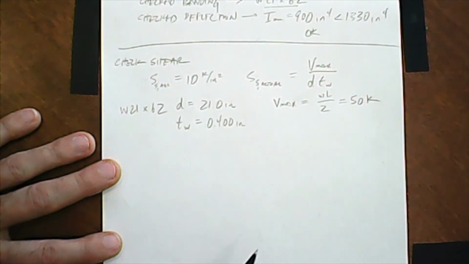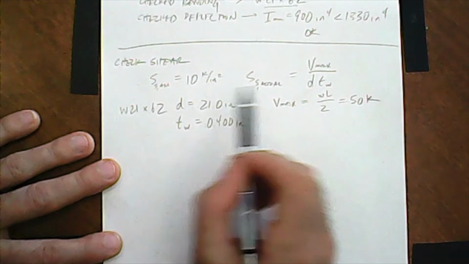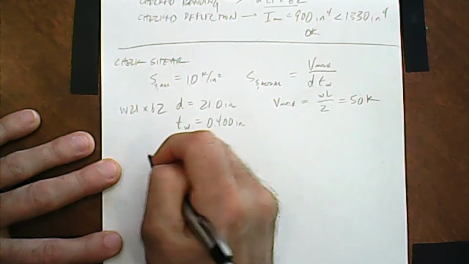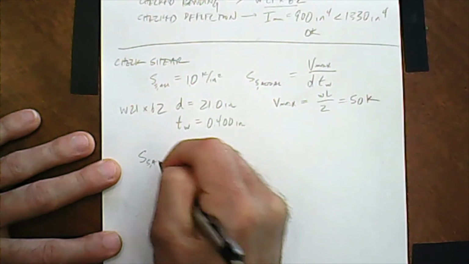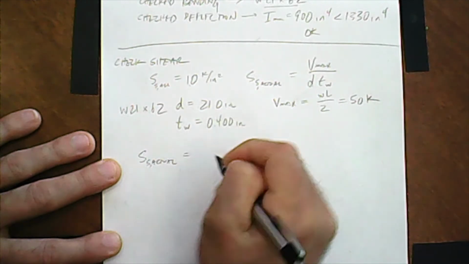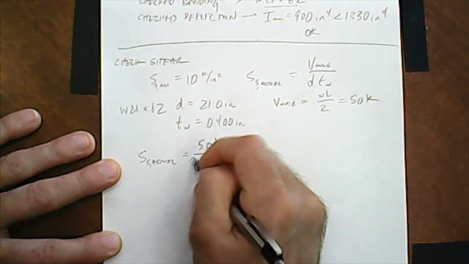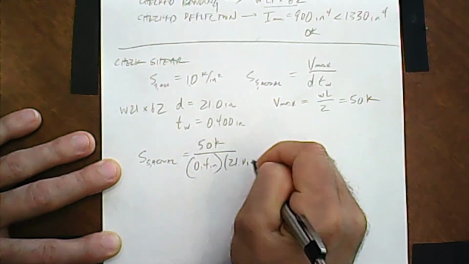So just checking to make sure that our actual is not higher than our allowable. Let's see what the actual is. Equals 50 kips divided by 0.4 inches times 21.0 inches.